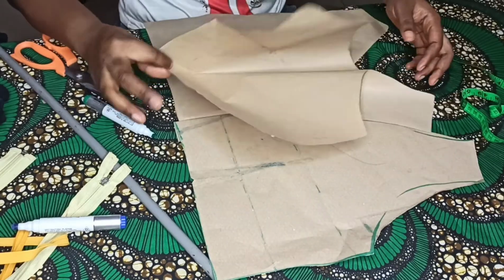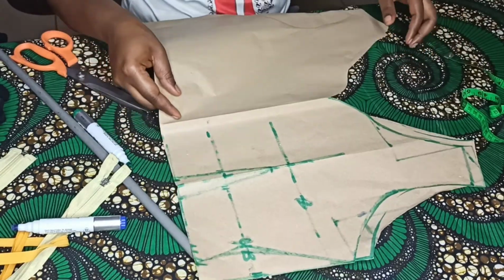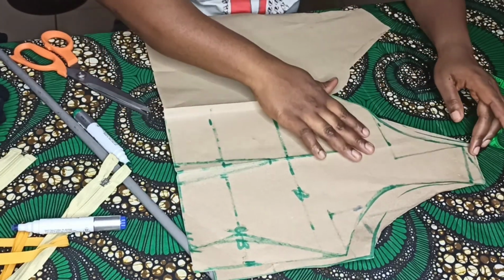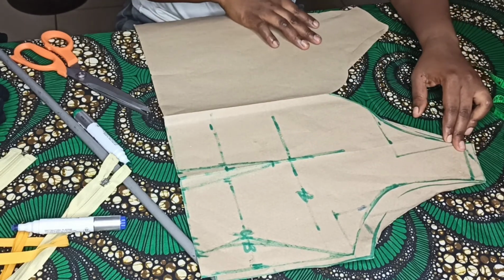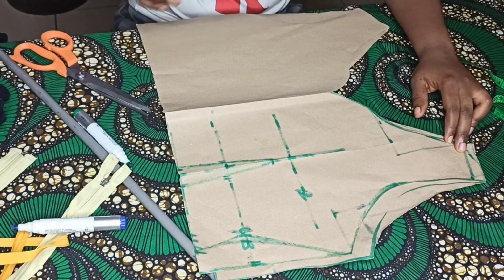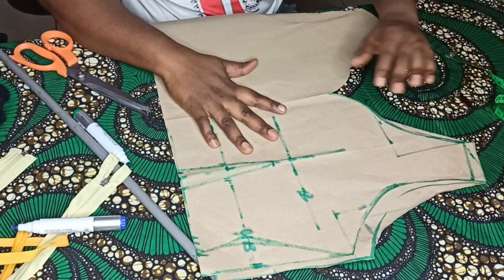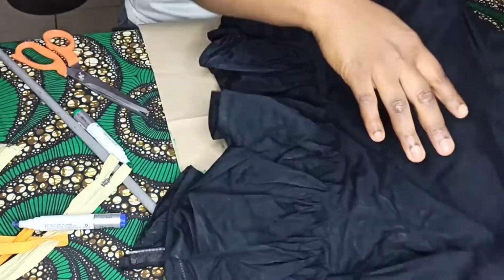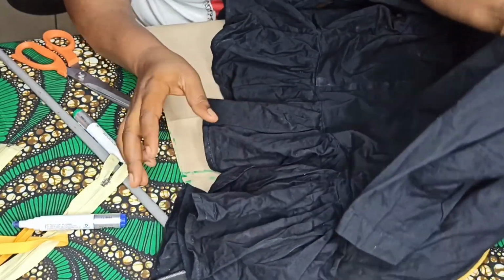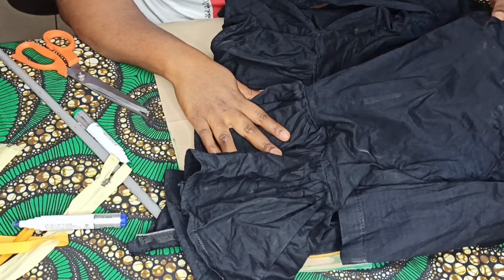So for the front bodice, this is the front bodice. Look at it. This is it. This is the front bodice and then the back bodice. So for instance, this is what it looks like.